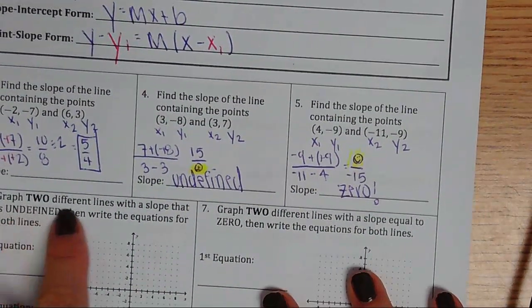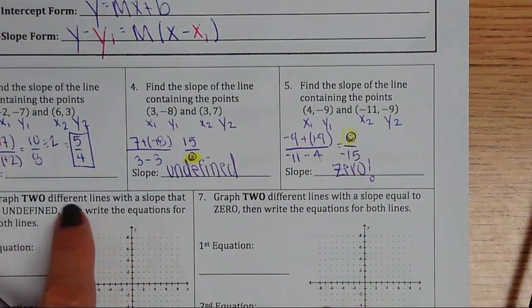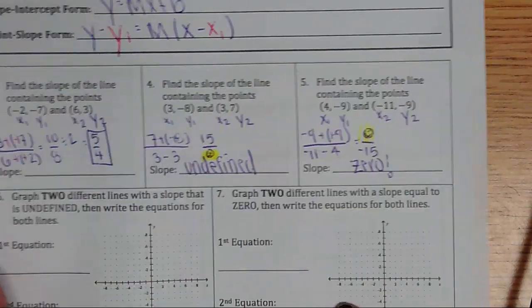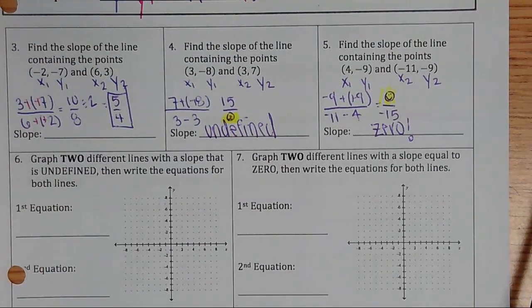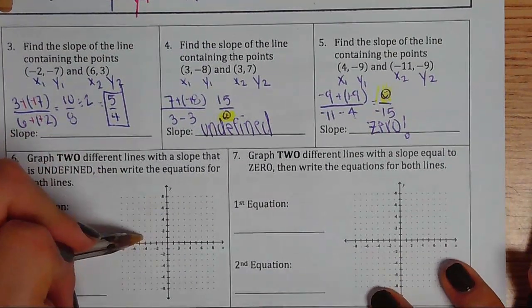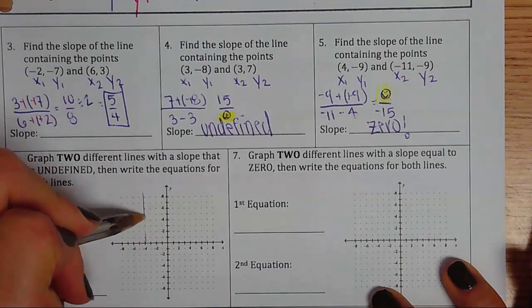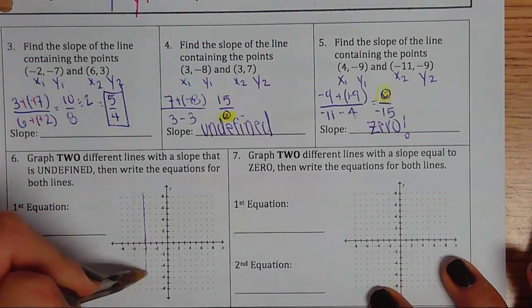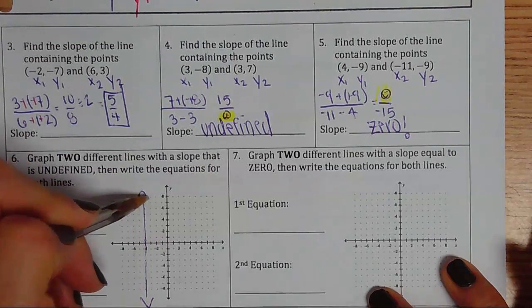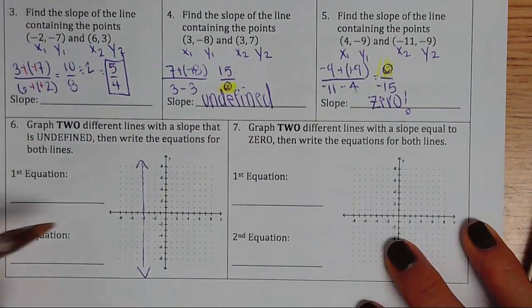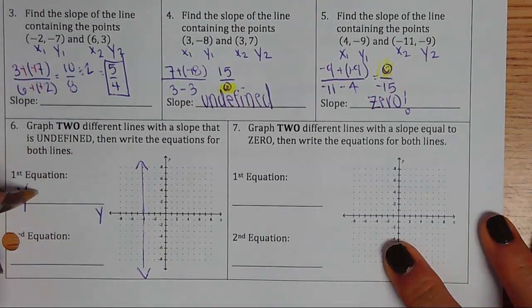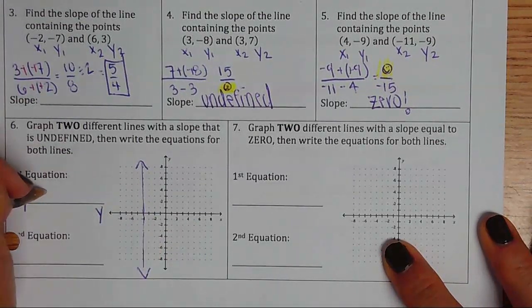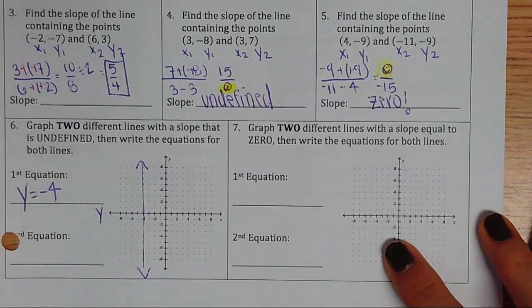Okay, graph two different lines with a slope that is undefined. So what I'm going to look at first is I'm going to just graph it. I'm going to draw a straight up and down line. Okay, so there's one of my lines. I see that it's crossing through my x-axis, so I'm going to write x equals, because it's crossing through my x-axis, and look where it crosses, -4.